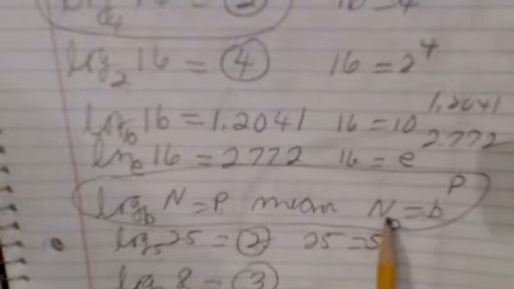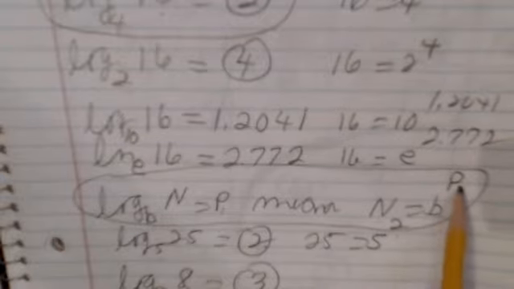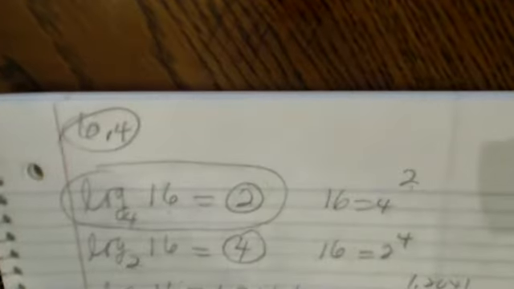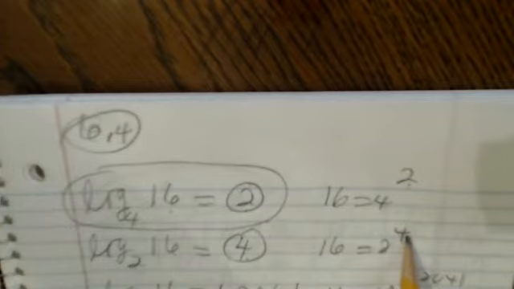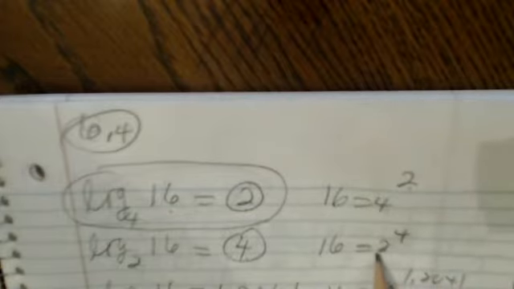Now notice if you don't write the word logarithm, it means the number is your base raised to your power. Okay, let's put some numbers on it and let it make sense. The logarithm of 16 to the base 4 is 2 because 16 is 4 squared. Notice the power. 2 is my power, that's my logarithm. Now, the logarithm of 16 to the base 2 is 4 because 2 to the fourth power is 16. The power is the logarithm, but it depends upon the base that you use.